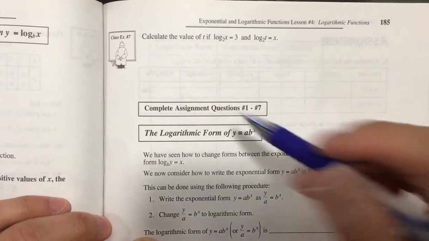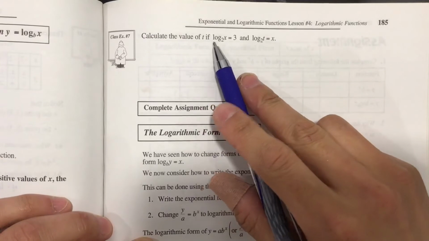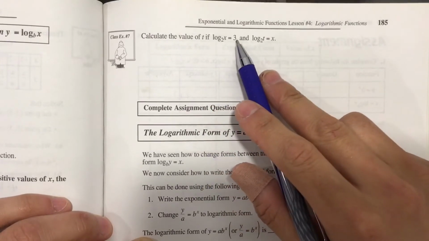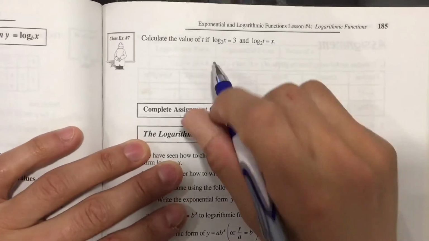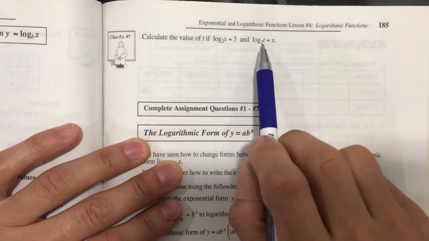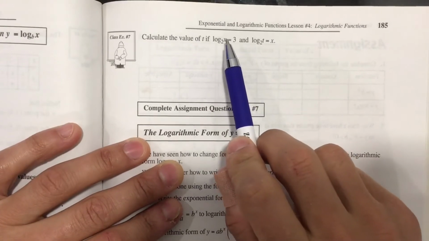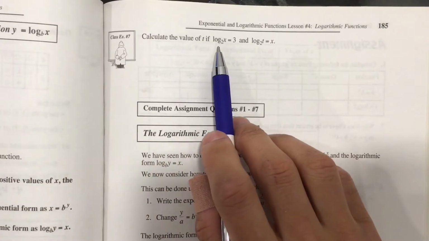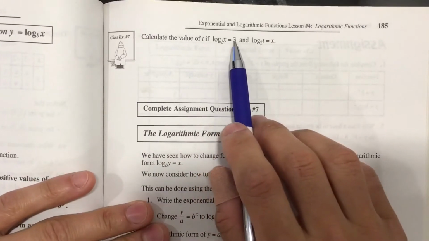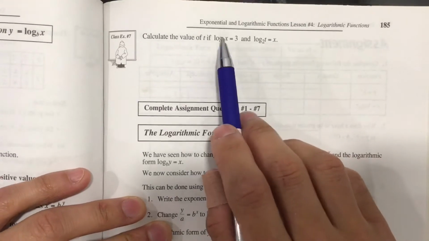Next, let's look at class example number 7. We want to calculate the value of t if log 2 of x is equal to 3 and log 2 of t is equal to x. What we want to do is start with one of these logarithms, the one that only has one unknown, and that's the first one. The second one, log 2 of t is equal to x, has 2 unknowns, so the first one is the one we're starting with.